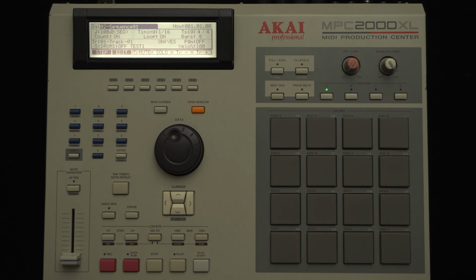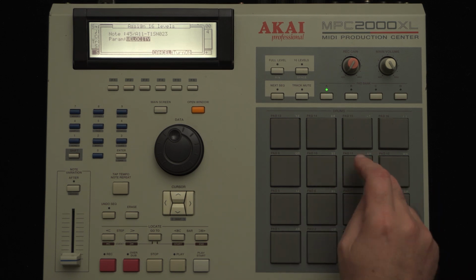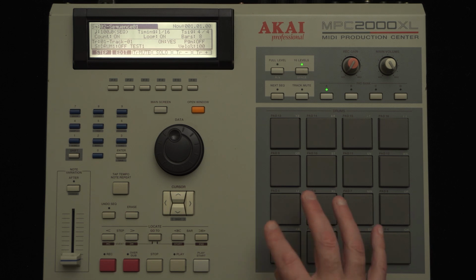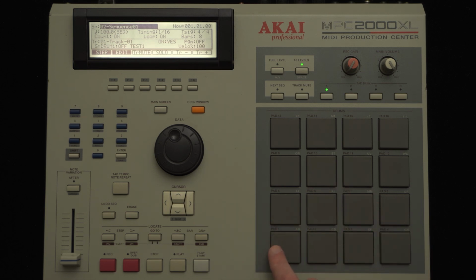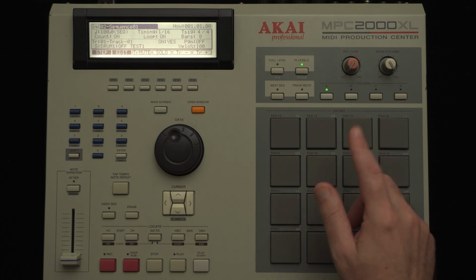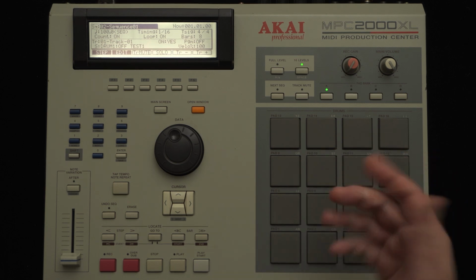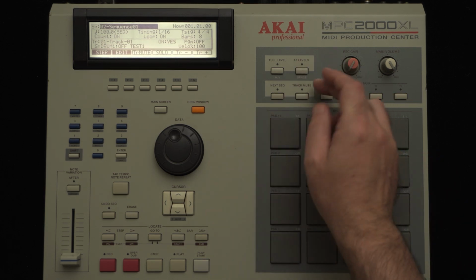Next to full level, we have 16 levels. And what this does is it gives you different ways to manipulate any one pad sound of your choice, but in varying degrees. For example, if you notice the parameter as velocity, select a pad with a sound on it, then hit the turn on soft key. And you'll have 16 varying degrees of velocity starting from the bottom left, which is the most quiet, all the way up to the loudest variant on the top right, for that one pad.